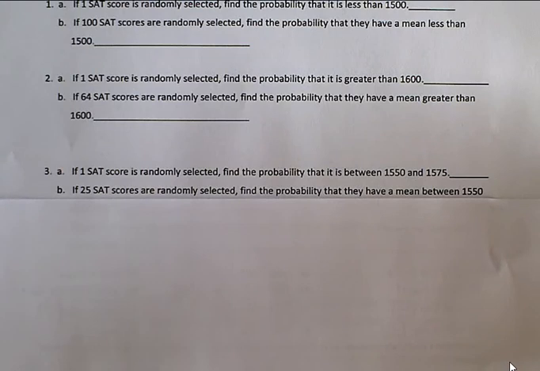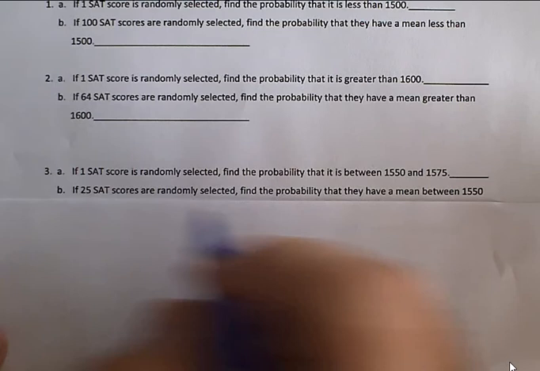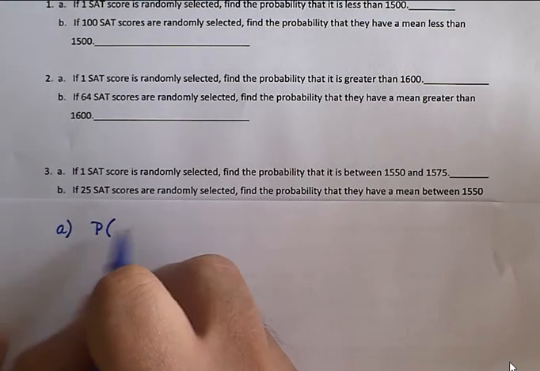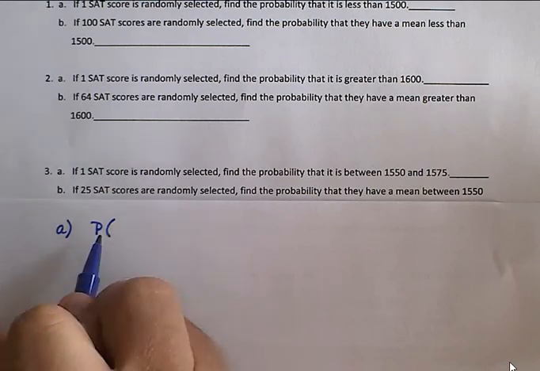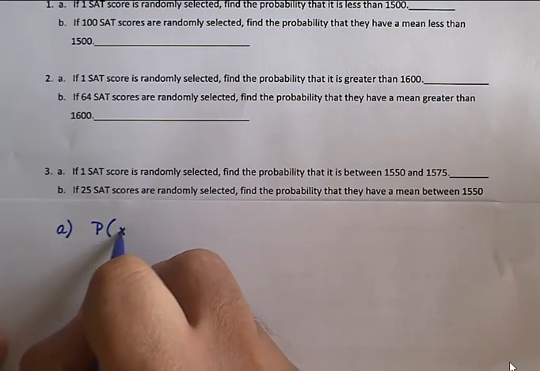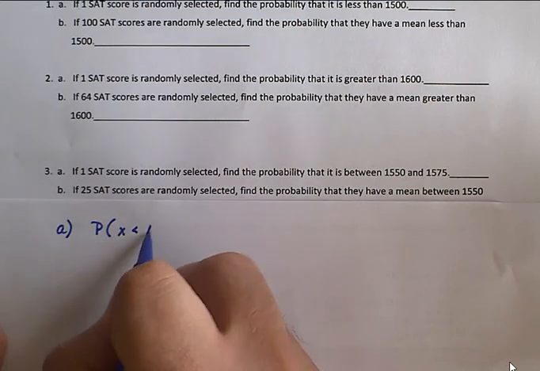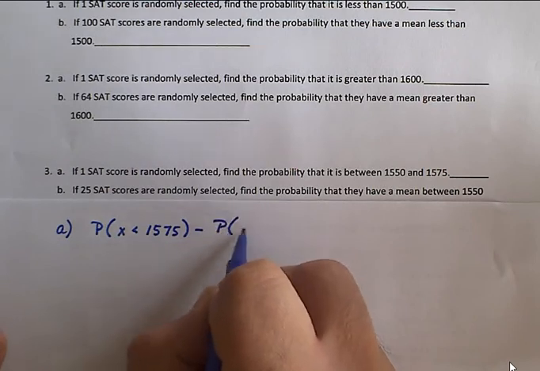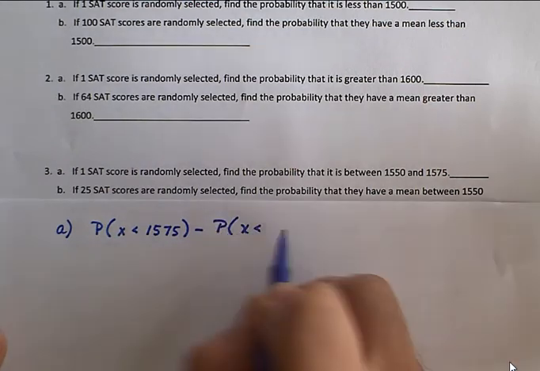Okay, so we're doing a between problem, so we know that it has to be a subtraction problem. So I want to find the probability for part A here. What's the probability that x is less than 1,575 minus the probability x is less than 1,550?